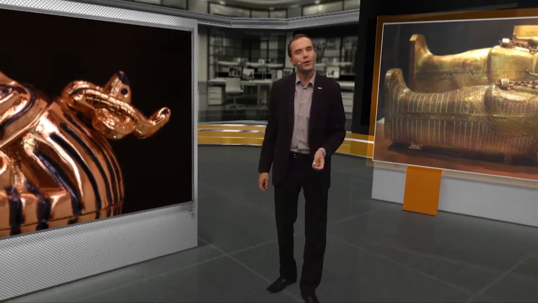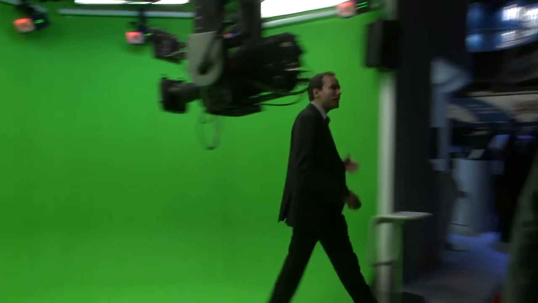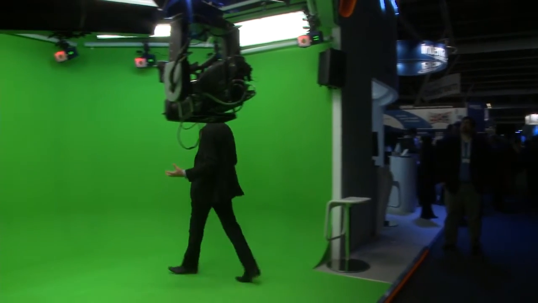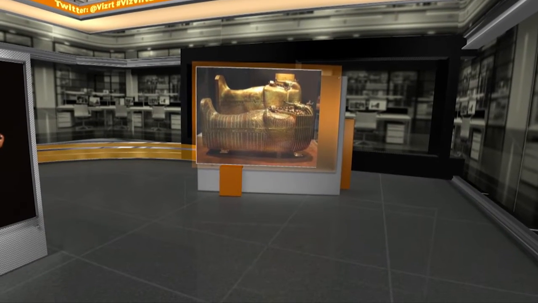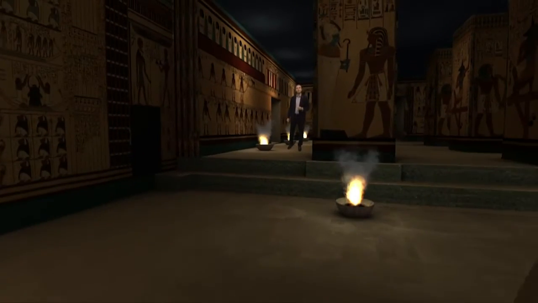Now, in our studio today, we're using a single physical camera just in front of me. But Viz Virtual Studio also comes with multiple virtual cameras. And the virtual cameras allow you to expand the studio space beyond the green screen and create a much larger virtual environment that your presenter can be immersed within. So actually, let's take a look at this using the virtual camera in Viz Virtual Studio.